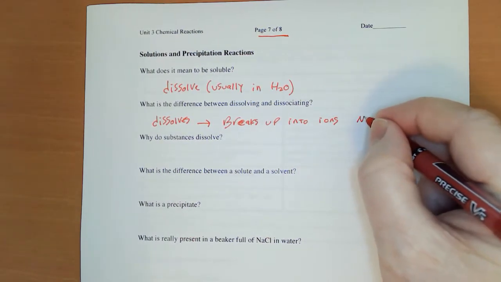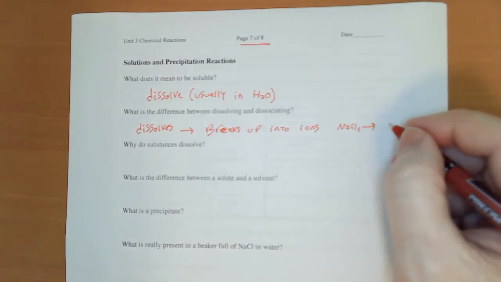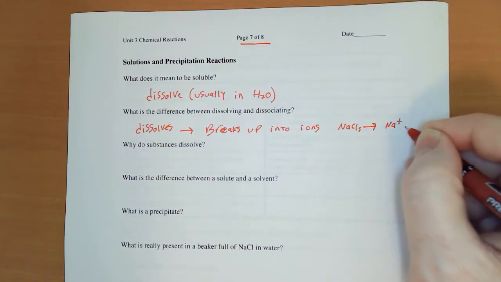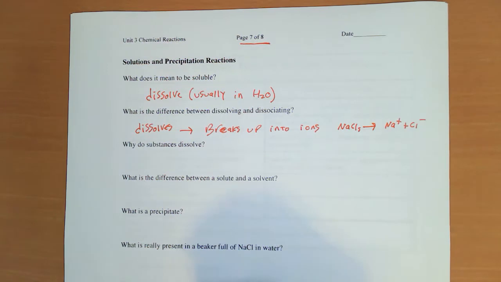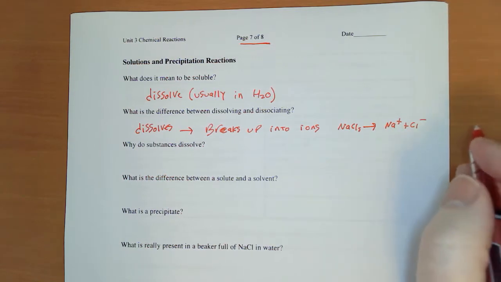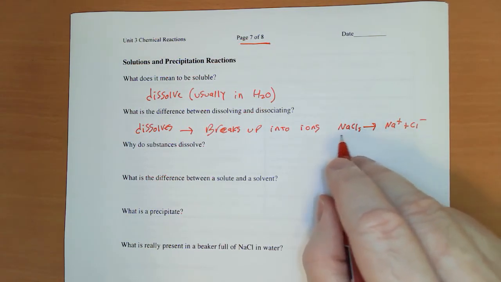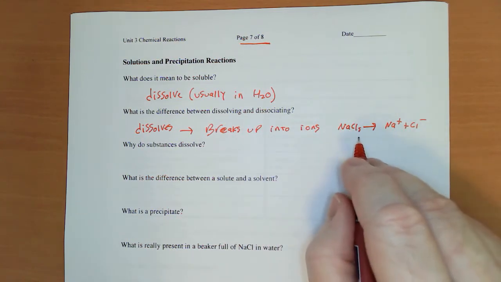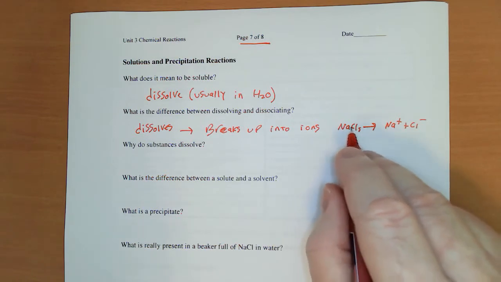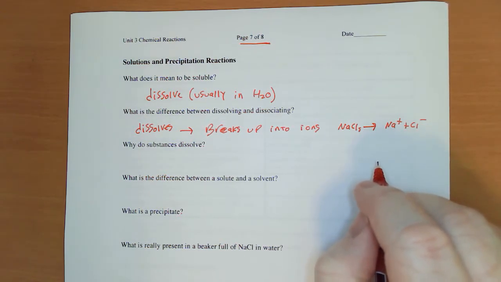So something like NaCl solid being added to water will break up into Na plus and Cl minus. Okay? So now you have more particles than when you started with. And this happens because the sodium chloride is bonded ionically. Water, which is a polar solvent, is going to yank and tug on these ions until they're pulled apart.